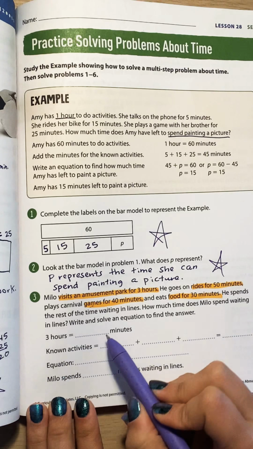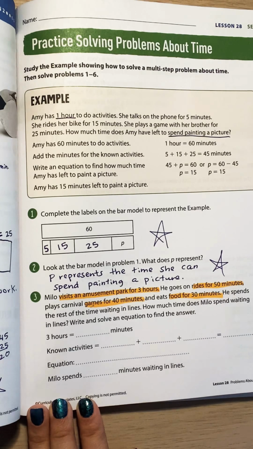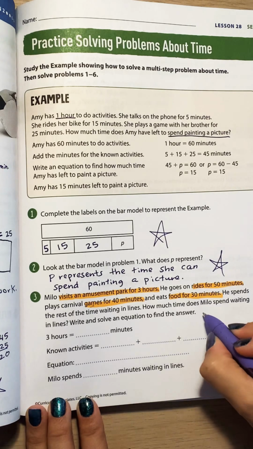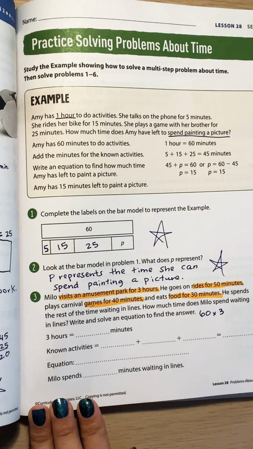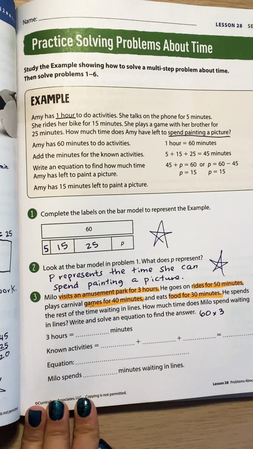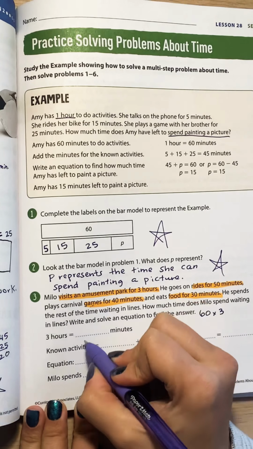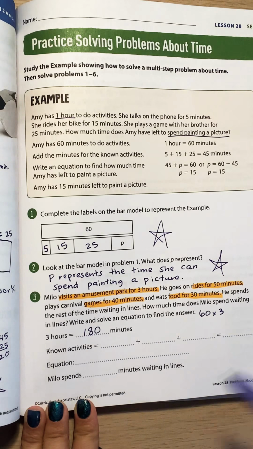So 3 hours equals how many minutes? Ooh, nice. Okay, so if 1 hour is 60, 3 hours would be 60 times 3. Pause anytime you want to solve the problems by yourself, right? But 180 minutes. Okay. Known activities.